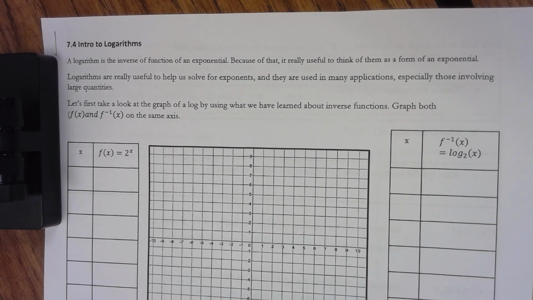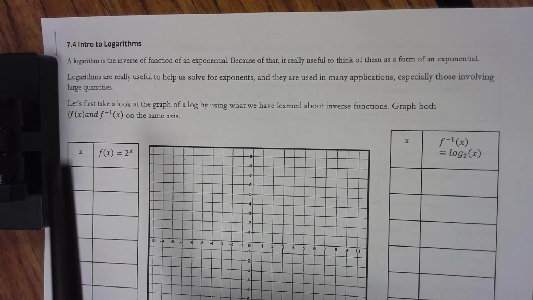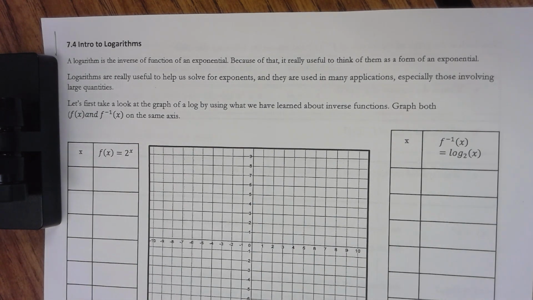I think a lot of students find this confusing because they think of log as a word, and it kind of is a word, but I'm going to really push us to think of log as being an operation. Same thing as multiplication, division, exponents. A log is just the opposite, the inverse of exponentials, or something with an exponent. They're really useful to help us solve for exponents. That is something we will do eventually.